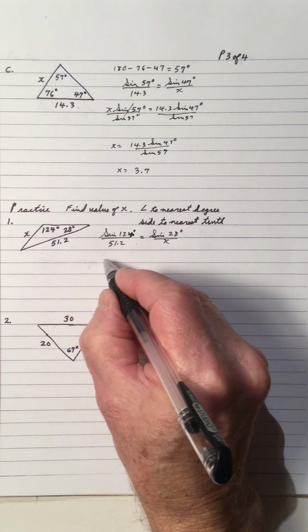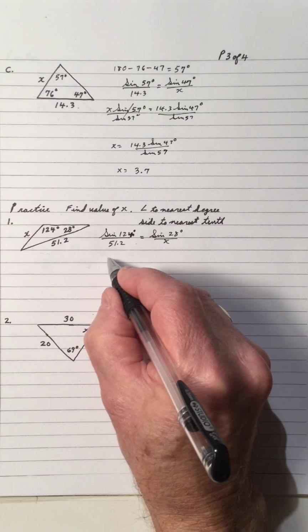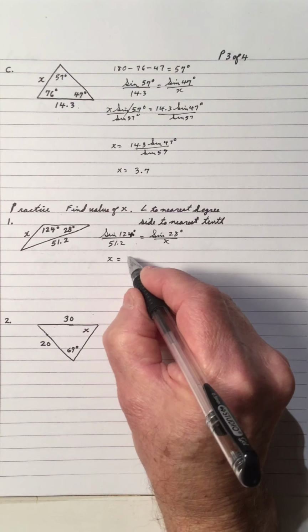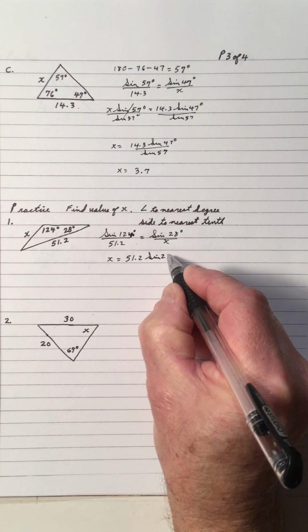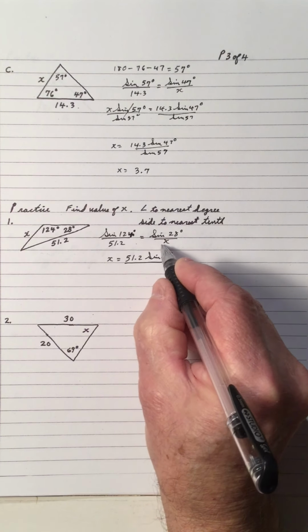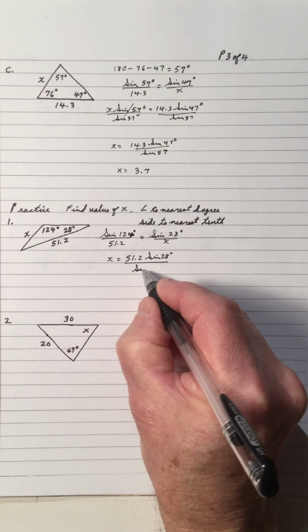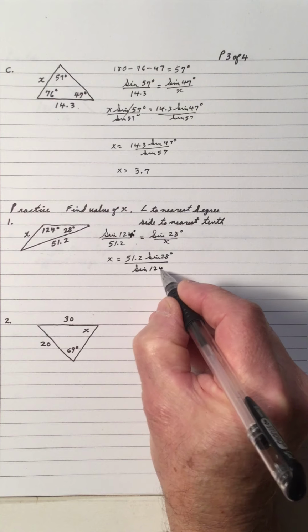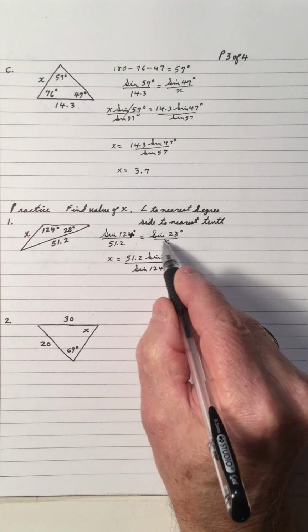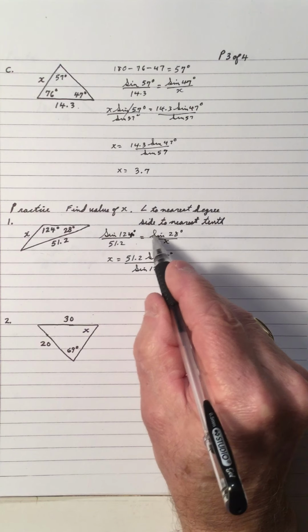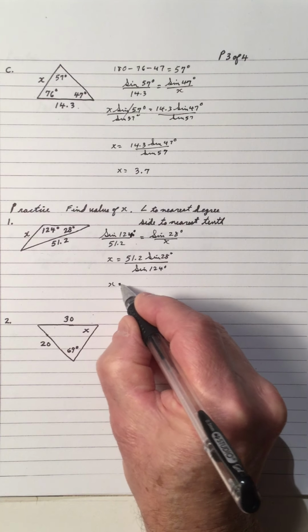And we cross multiply. Now if I want to take a shortcut knowing what's happening, I can say x is equal to 51.2 sine 28, and since x is multiplied by sine of 124, I can divide. So that's a shortcut instead of writing all the steps down. So this product here, these two multiplied, divided by this, will give me what x is.